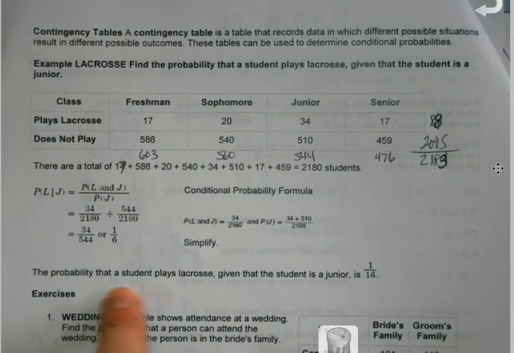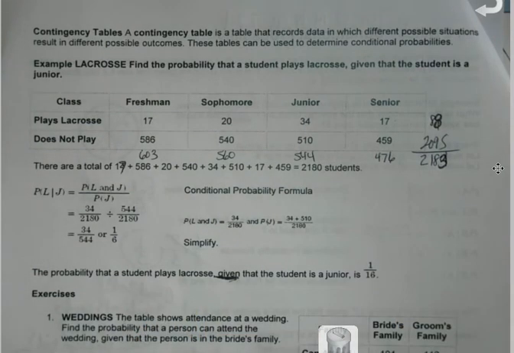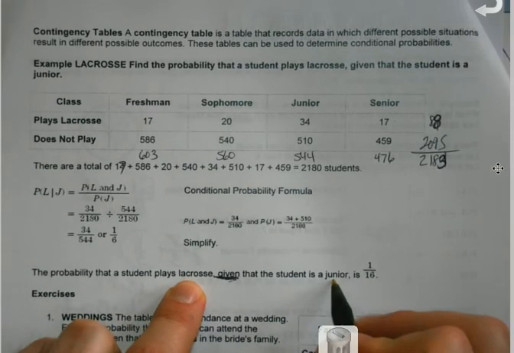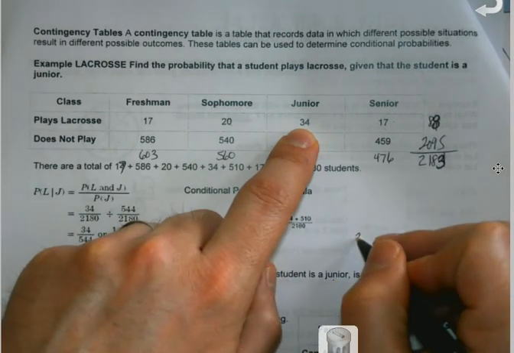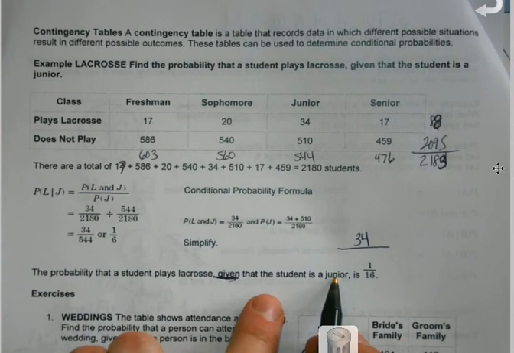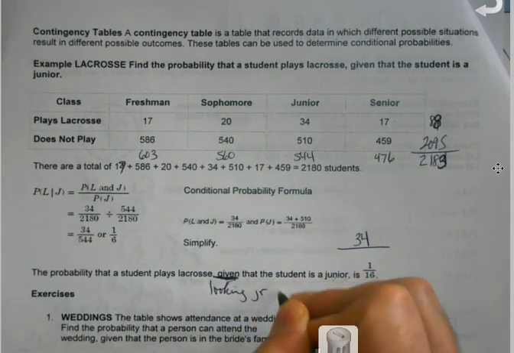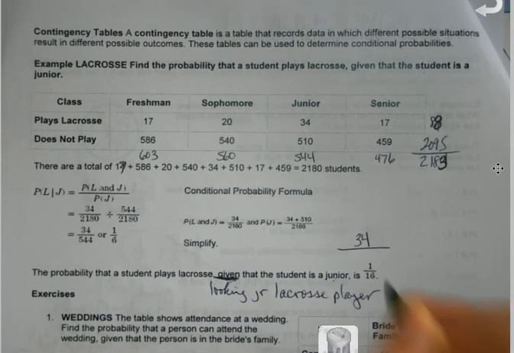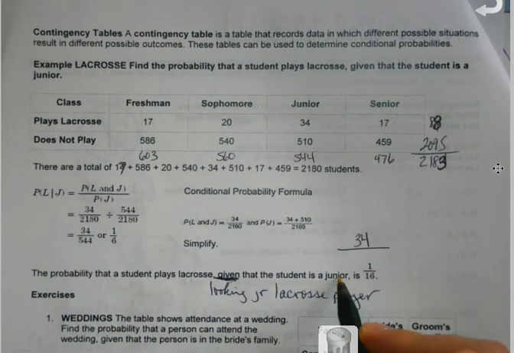So if I was trying to find the probability that a student plays lacrosse, given that they're a junior, I'd be like, okay, a student that plays lacrosse and is a junior. Okay, there's 34 of those. So I can't necessarily just read this. I got to take this into consideration too. So we're looking for a junior lacrosse player, given that we already know they're a junior.